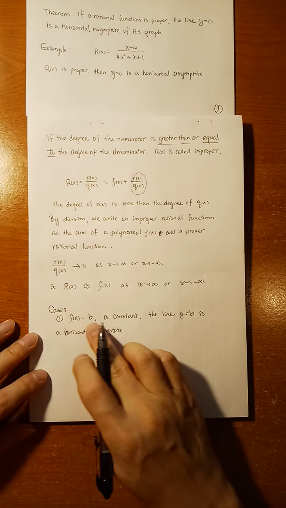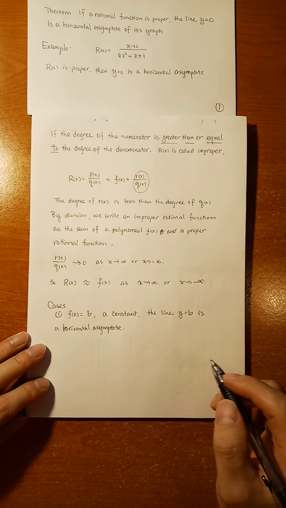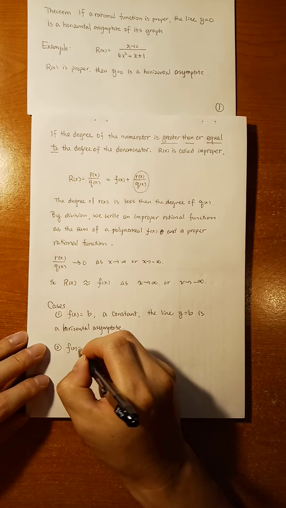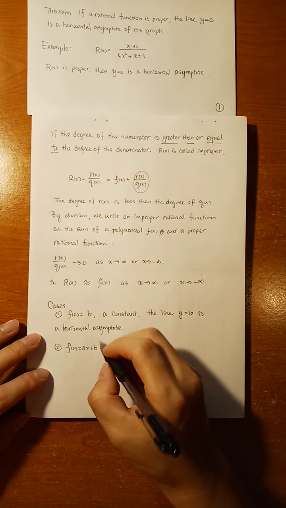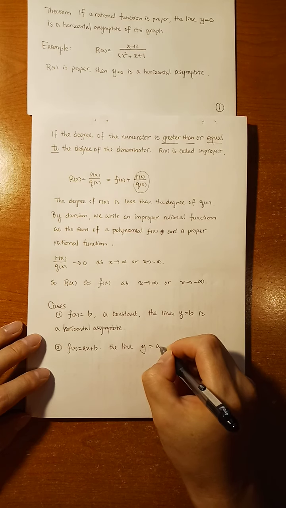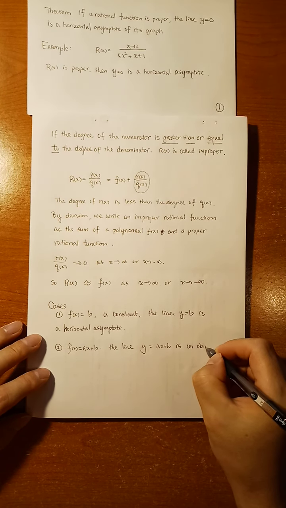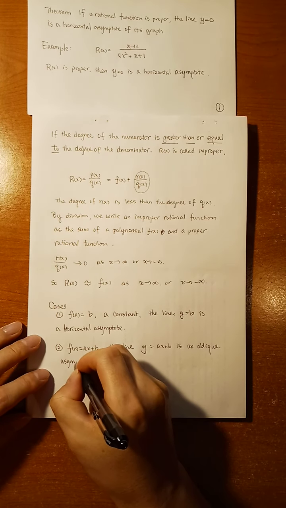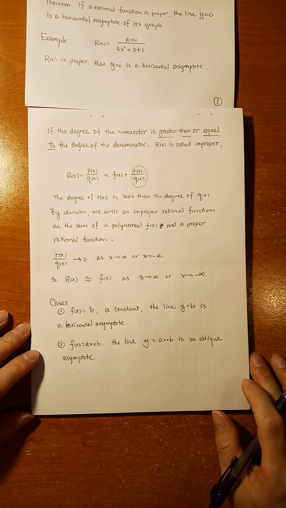If you get a constant number as a quotient, then it's a horizontal asymptote. If your function is a linear function, ax plus b, the line y equal to ax plus b is an oblique asymptote.